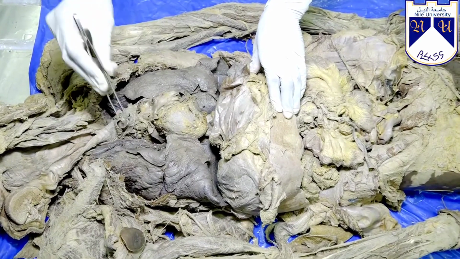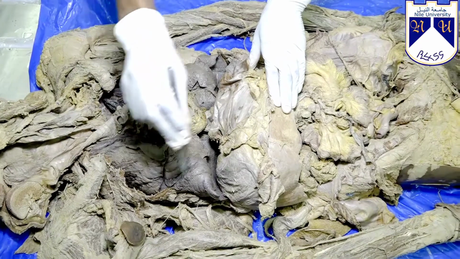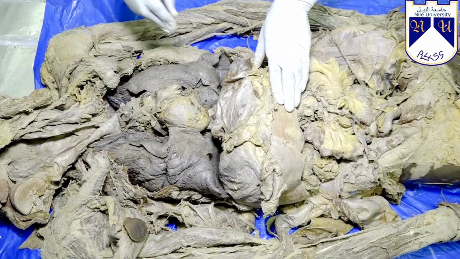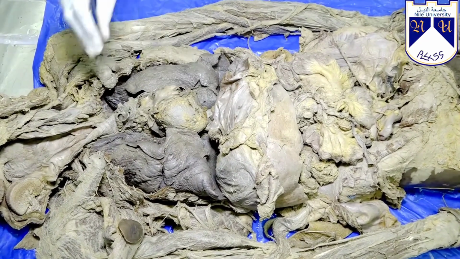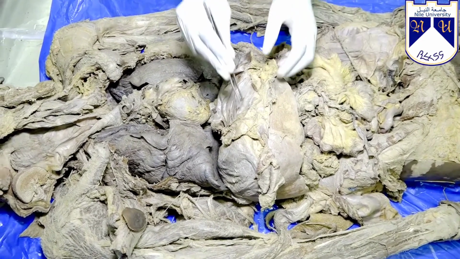Each lung is surrounded by a sac called pleura. This is the thoracic cavity. All this is called the thoracic cavity. The thoracic cavity is separated from the abdominal cavity by the diaphragm.